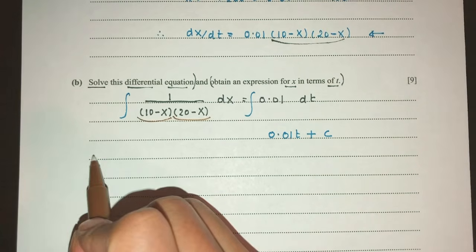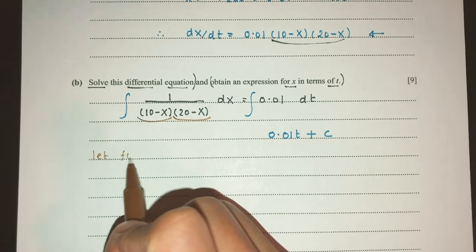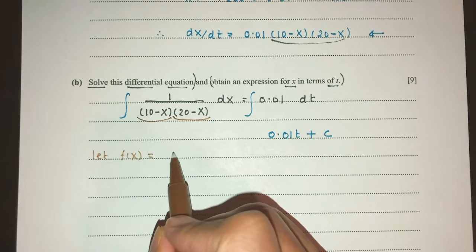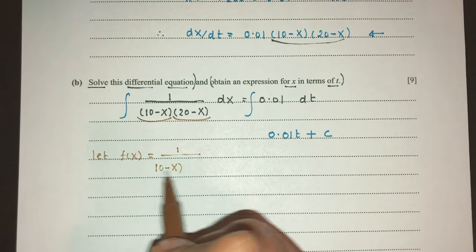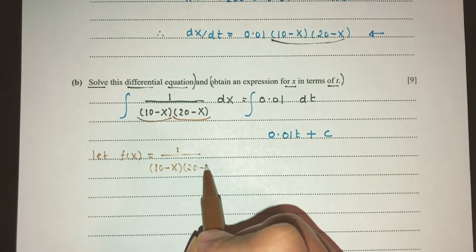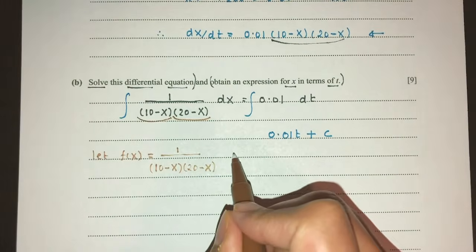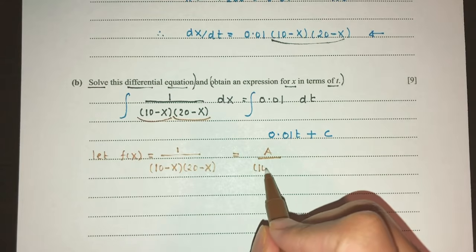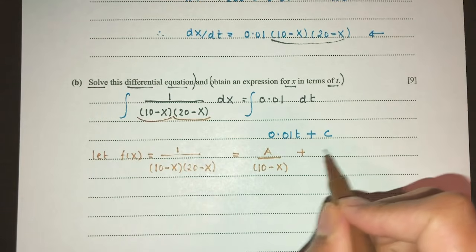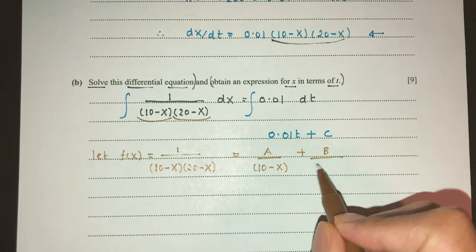Okay, so let f of x equal to this, which is 1 over 10 minus x times 20 minus x, and let that equal to A on top over the first factor, which is 10 minus x, plus B over the other factor.